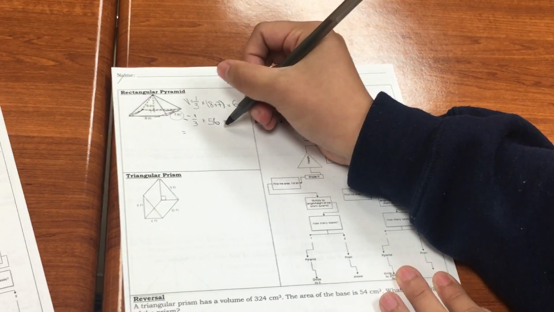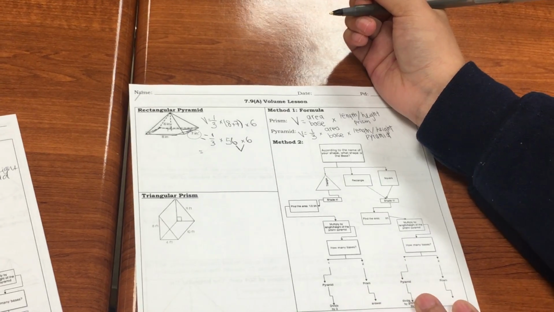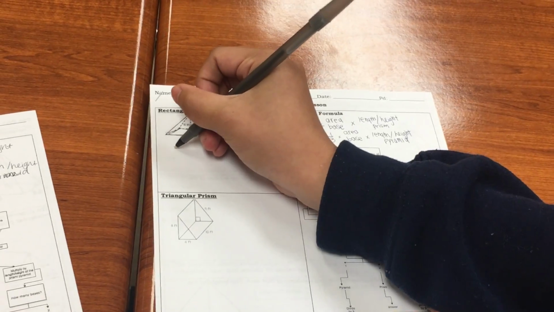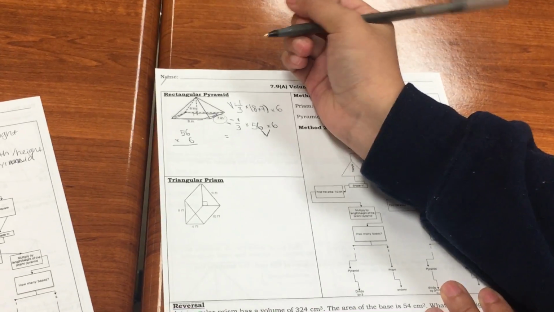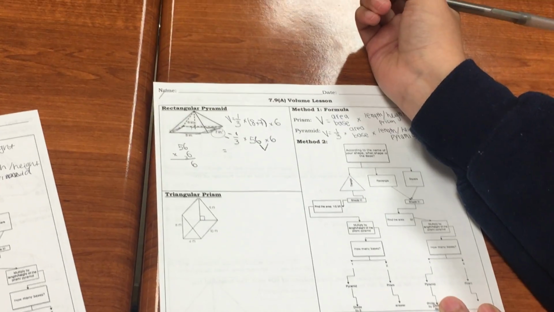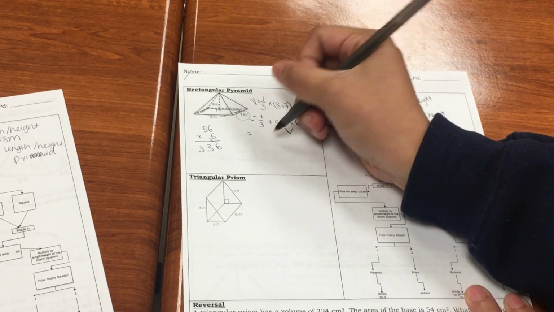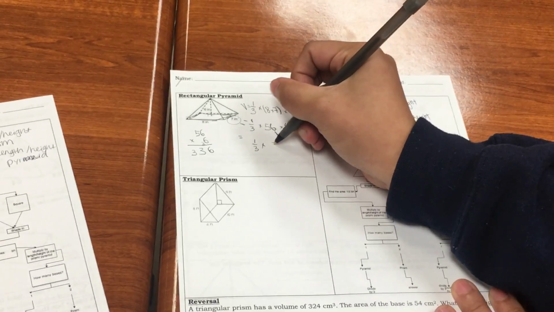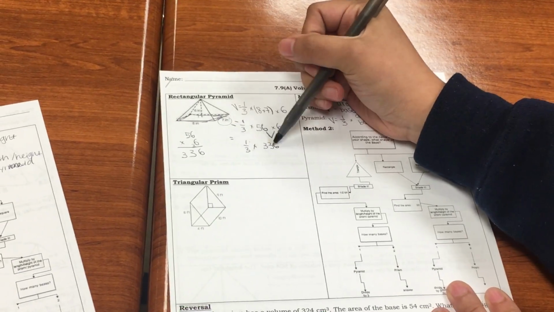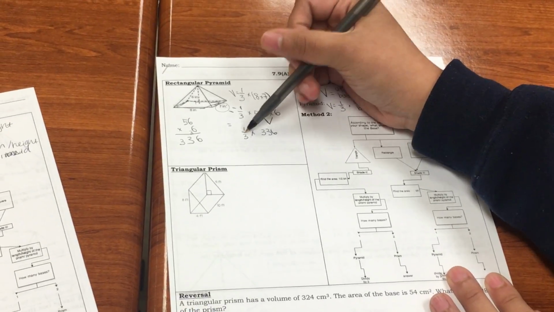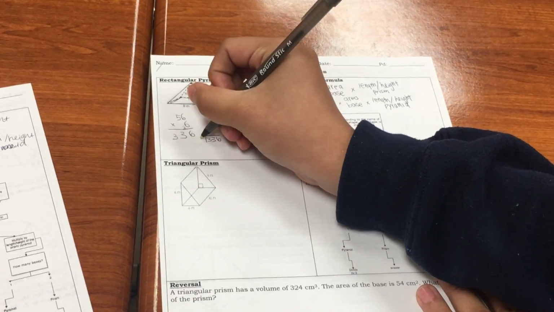I'm going to do the multiplication first because I like to save the division for the end. So 56 times 6. 6 times 6 is 36. And then 6 times 5 is 30, plus 3 is 33. So it will be 1/3 times 336. Again, we have the 1/3 here. When we multiply by 1/3, it also means we're dividing by 3. So we're going to divide 336 by 3.